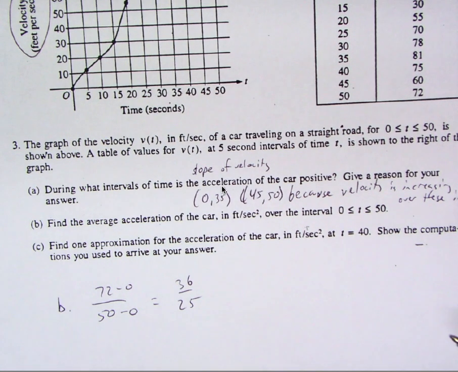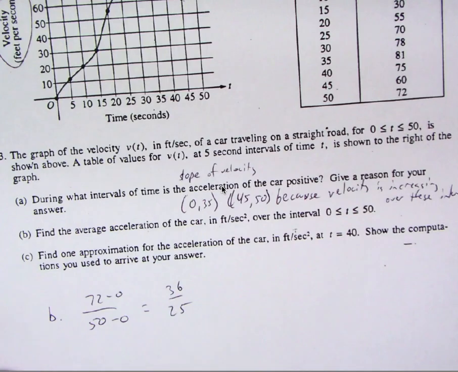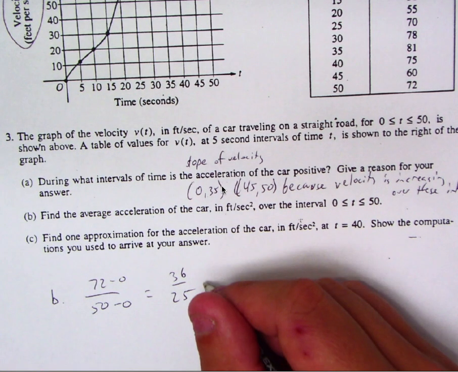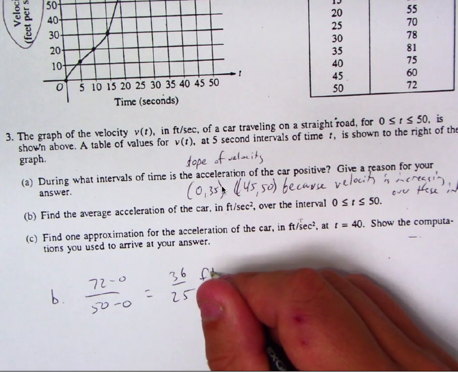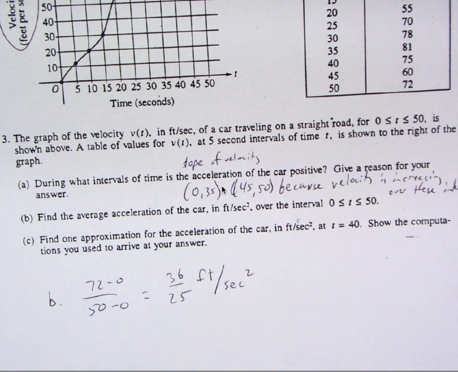Now, as far as units go, it gives you the units here, but I want to address that really quick. When you're dealing with velocity, it would be like feet per second or meters per minute or whatever it is. Acceleration would be, in this case, feet per second per second. So it'd be feet per second squared. So anytime you're talking about acceleration, your units are going to be, whatever your units are, per time squared. So velocity would be feet per second. Acceleration is feet per second squared.